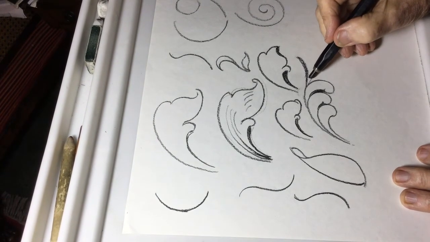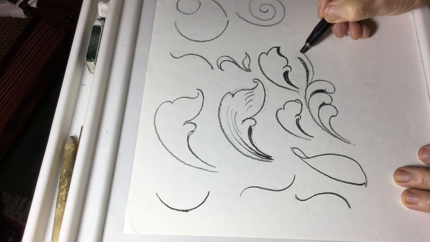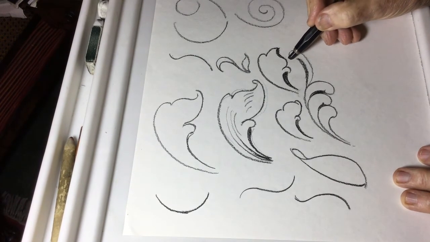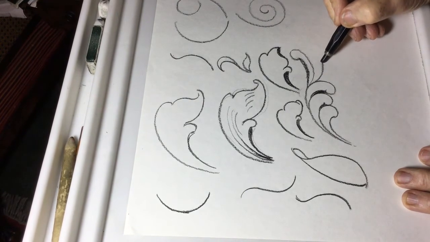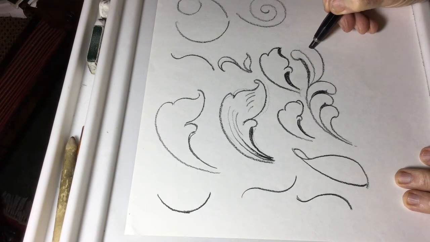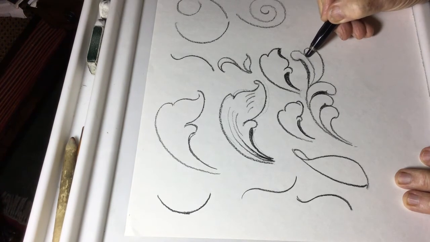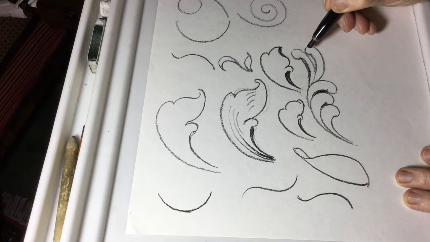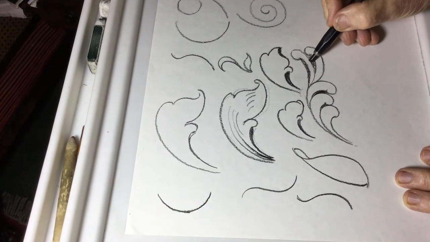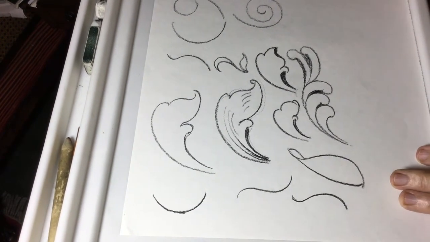And bring this back here to this shape again. And we will continue just to practice. But you can see how it can develop into patterns you want to engrave.